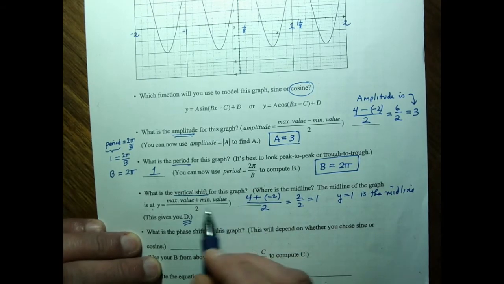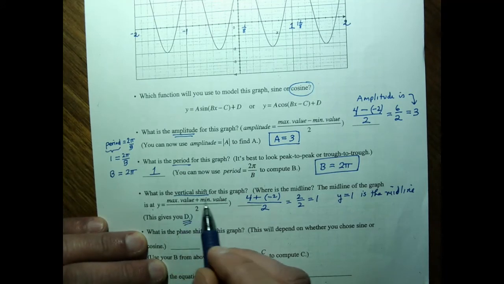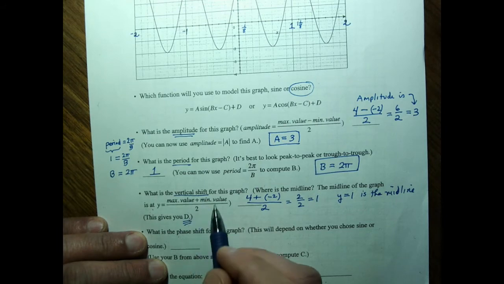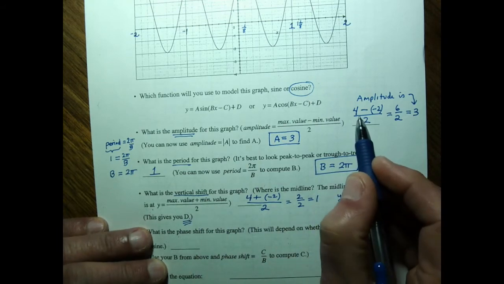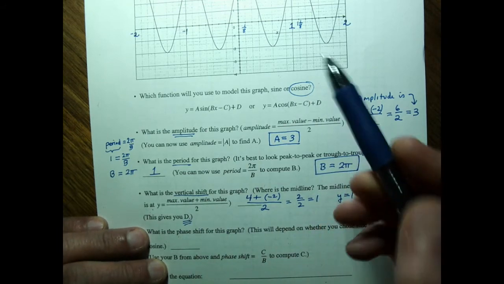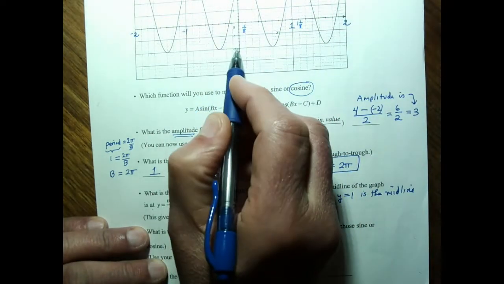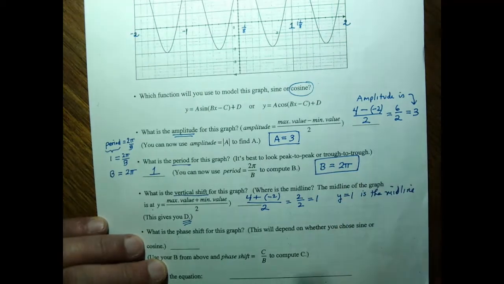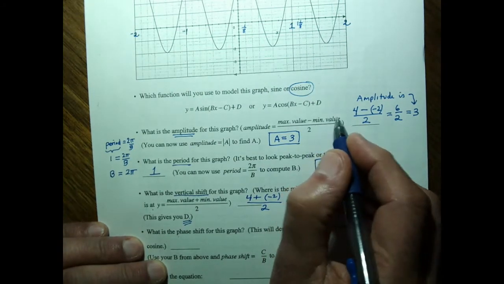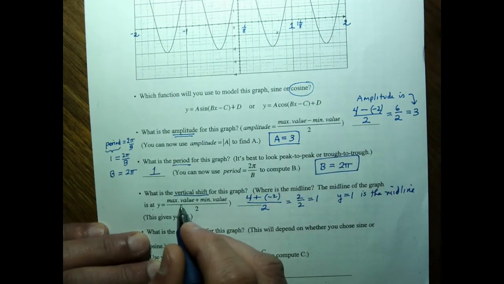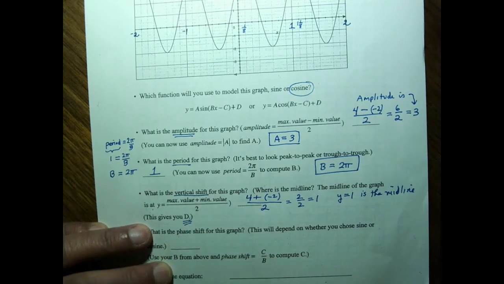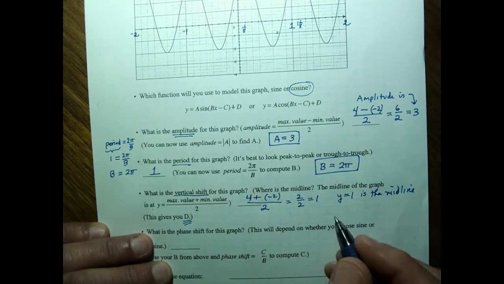Here we're adding the max value to the min value, dividing by 2 to get the point that's halfway in between. That's different from the amplitude calculation where we found the total distance between the min point and the max point and divided by 2. So make sure you keep the amplitude formula and the midline formula distinct in your minds.